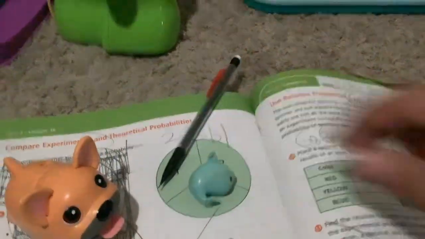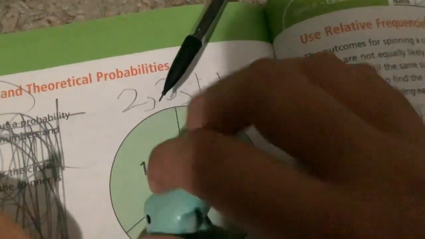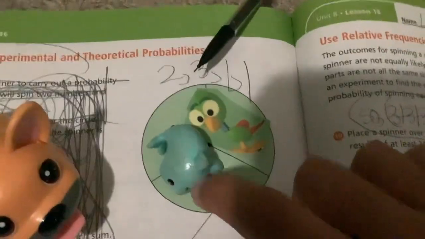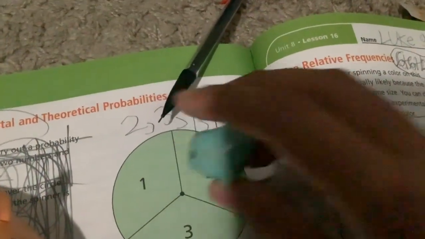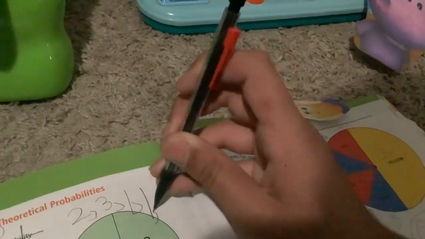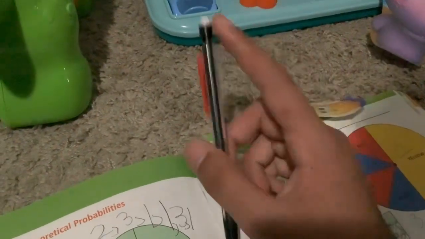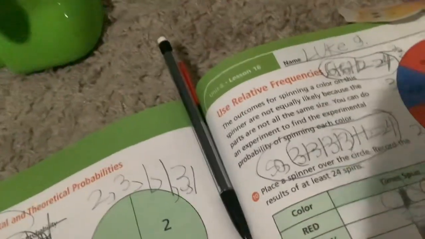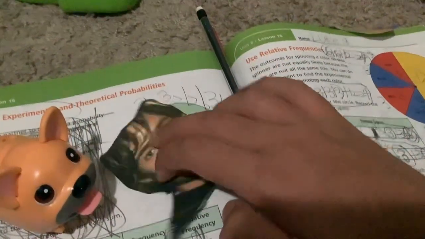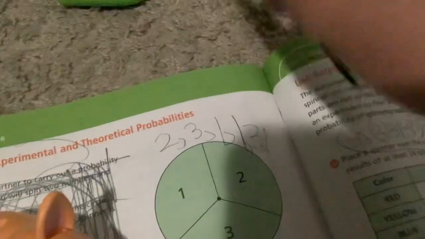I know what else we can do. We can make 2 people spin around at once. Woohoo! 3 and 1. So that means a 3 and a 1. Because one of them landed on 3 and the other landed on 1. Very good, everybody. Let's keep rolling. Yay, a 2!